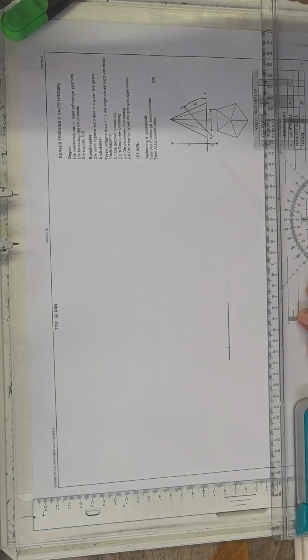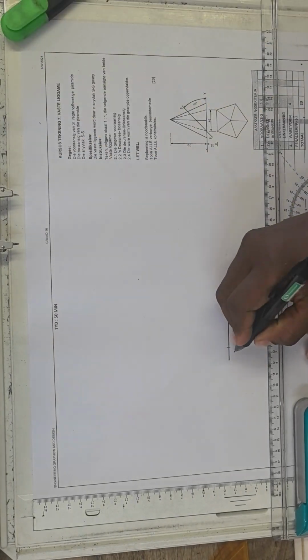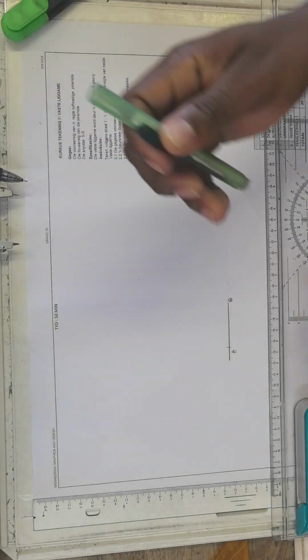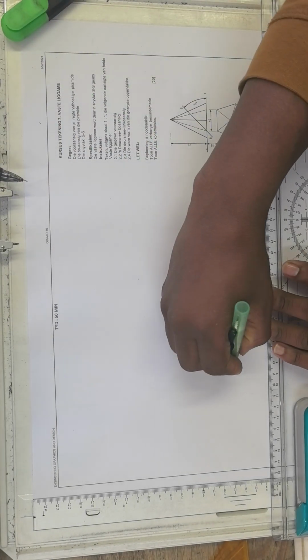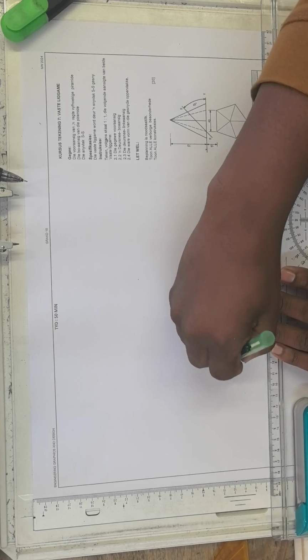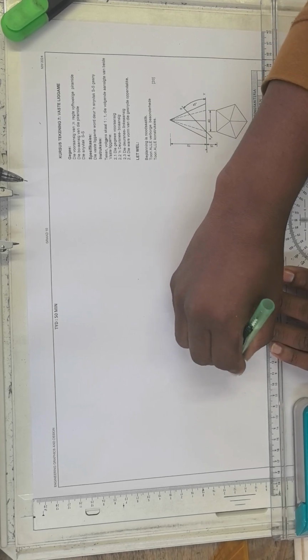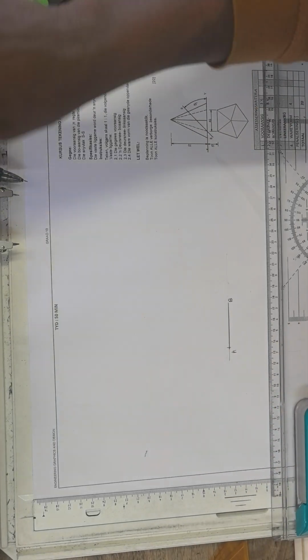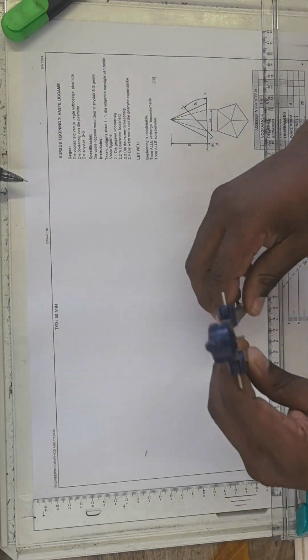So this is going to be your AB. Your AB line, remember, is your base. Since we have the pentagon that is facing downwards, we're going to construct the circles first.